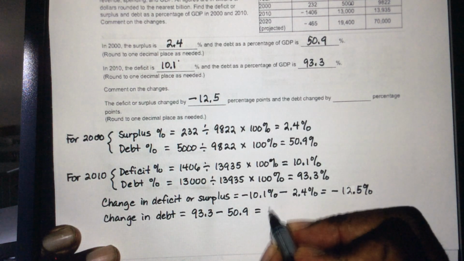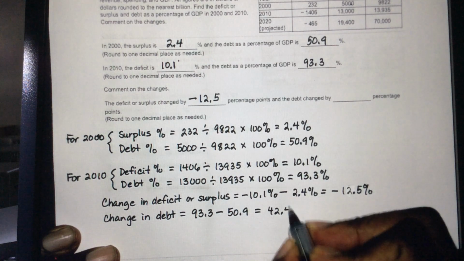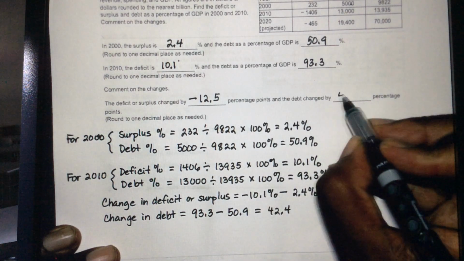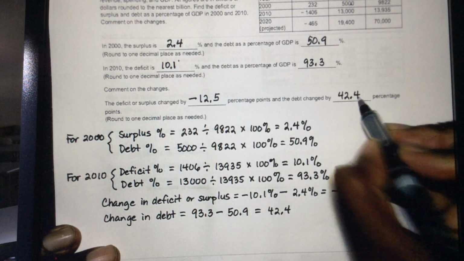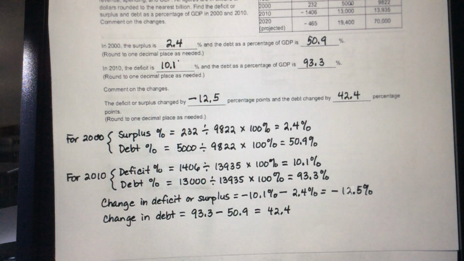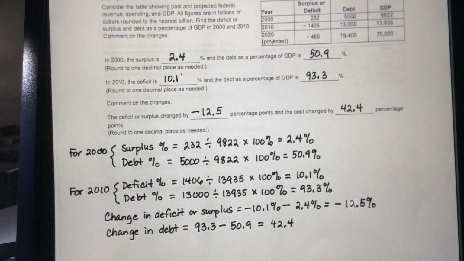If I subtract those two, this will be 42.4 percentage points. So that's how we do that particular problem dealing with GDP, or gross domestic product.